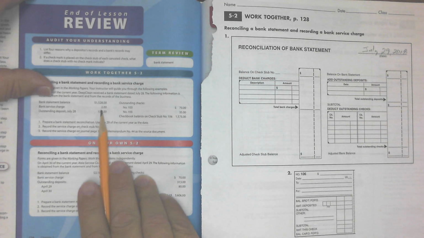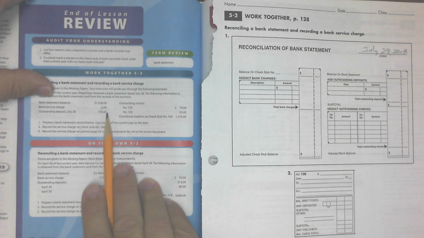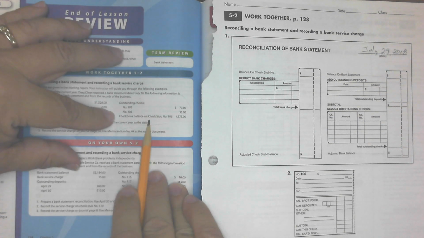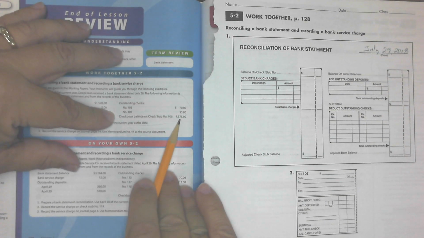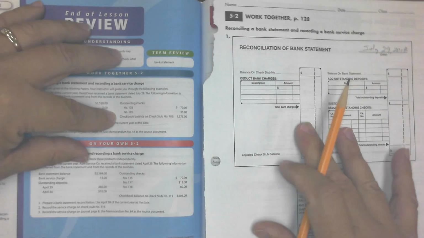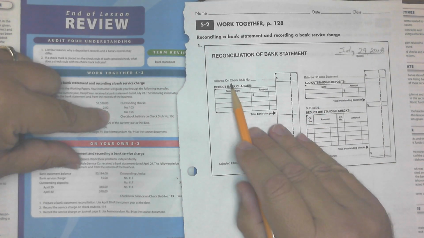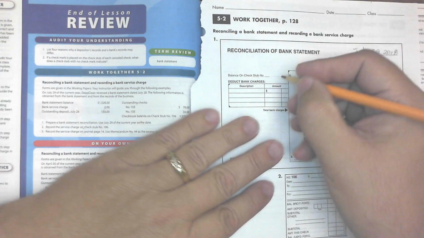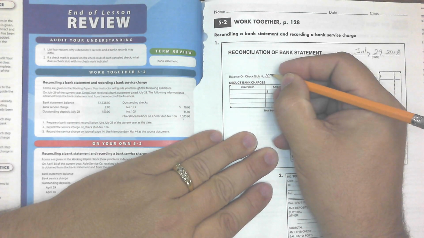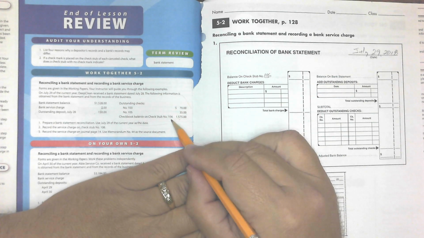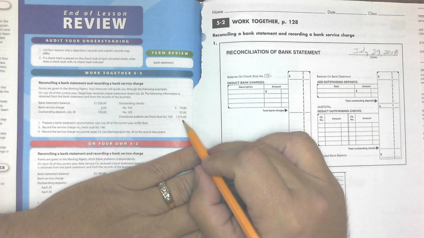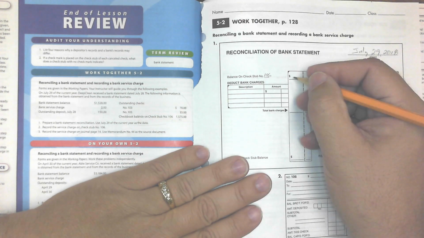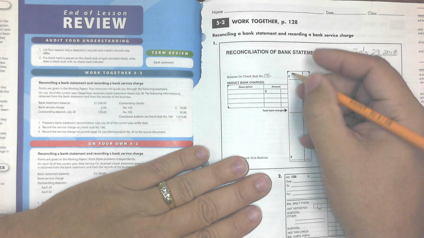Checkbook balance on check stub number 106 was $15.75. So balance on check stub number 106 right there. Then we have our amount, $15.75. So that's going to go here.